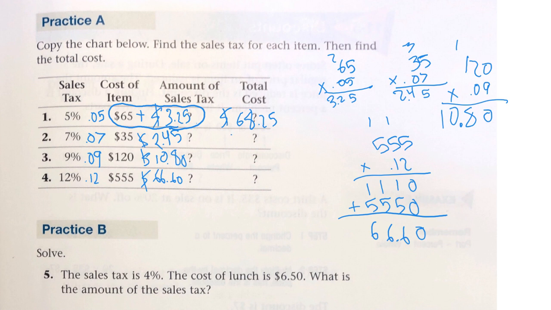And then 37.45. Remember, we're adding the cost plus the tax. And so that's going to give us 130.80.